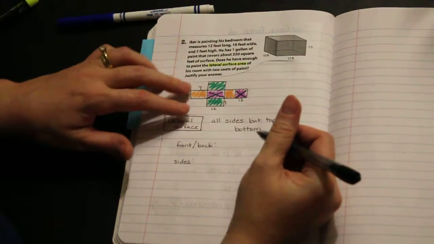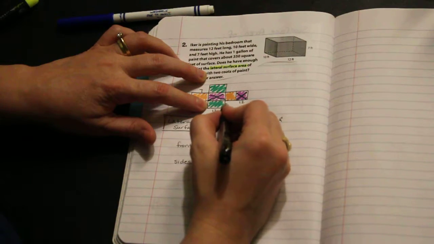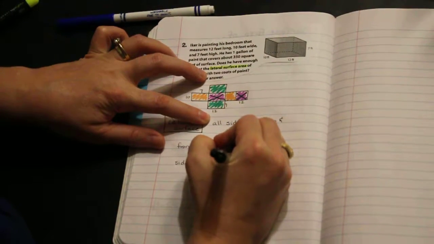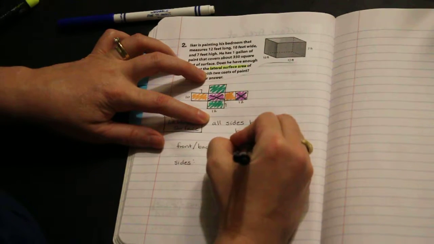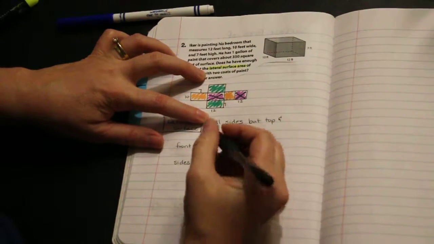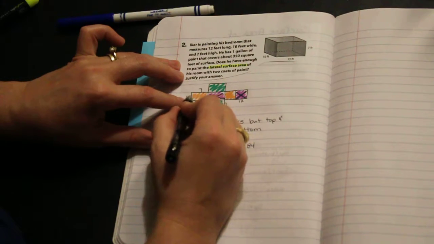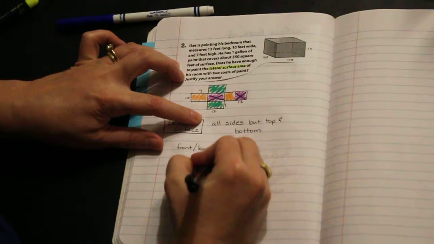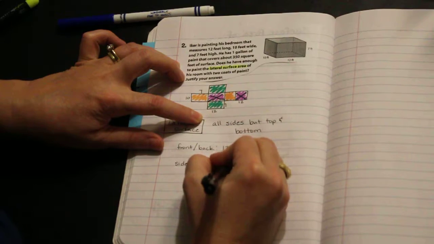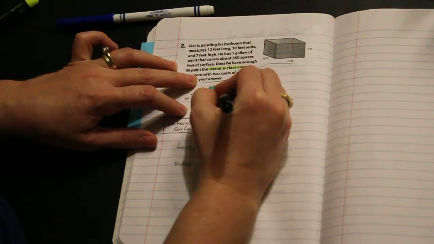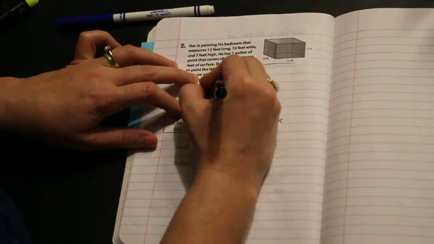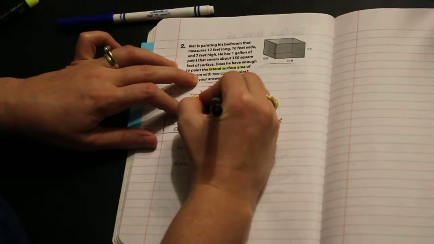Okay, so what is my front and back? Well, it's 12 times 7. 12 times 7 is 84. Then I need my sides. My sides are 10 times 7, which is 70. So this is 70 and this is 70. This is 84 and this is 84.